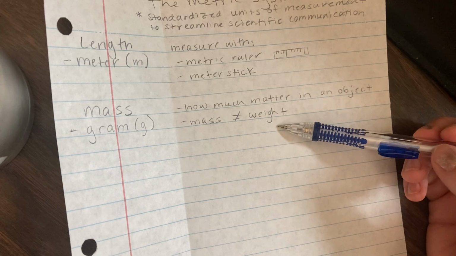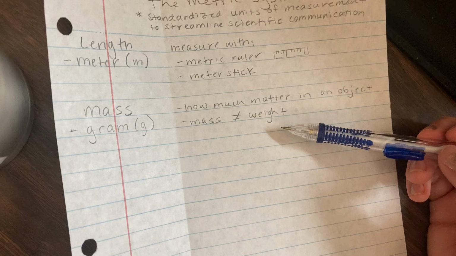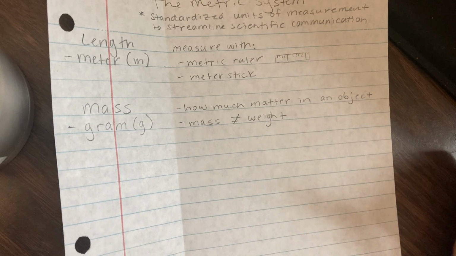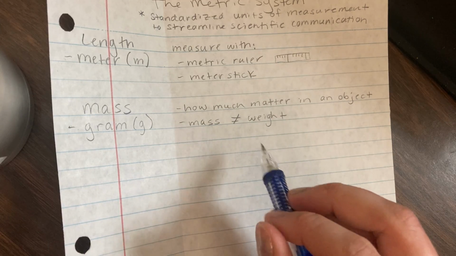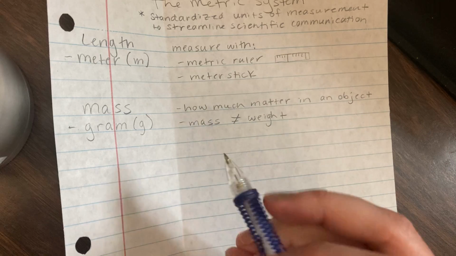You might weigh 100 pounds on Earth, and then you take a ship up to the moon, and if you stepped on a scale, you would weigh like 40 pounds or something like that. And that's just because the effect of gravity on the moon is a lot less strong than the effect of gravity on the Earth. So mass and weight are not always the same thing. So we're going to refer to this as mass in science class.